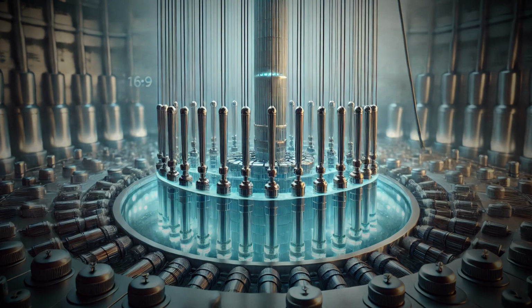Without moderation, the efficiency of the reactor would be drastically reduced because most of the neutrons would pass through the fuel without causing further fission. Alongside moderation, control rods play the role of managing the number of neutrons available in the system. These rods are made of neutron-absorbing materials such as boron, cadmium, or hafnium, and they are inserted or withdrawn from the reactor core depending on the desired power output.